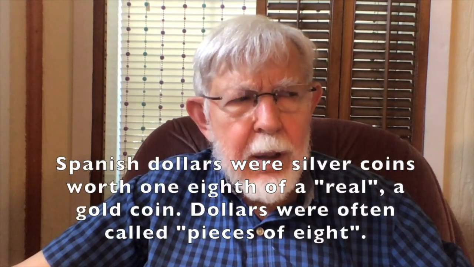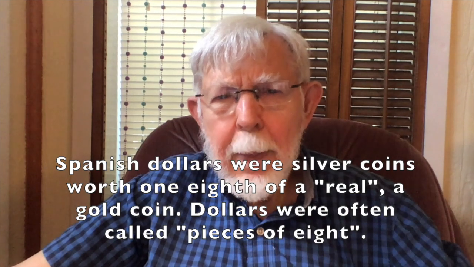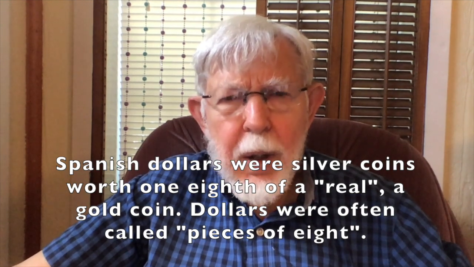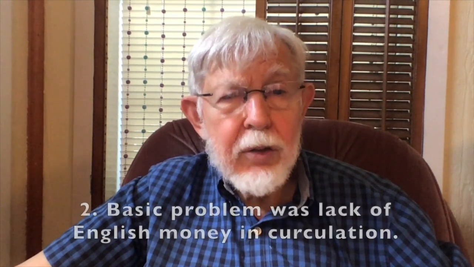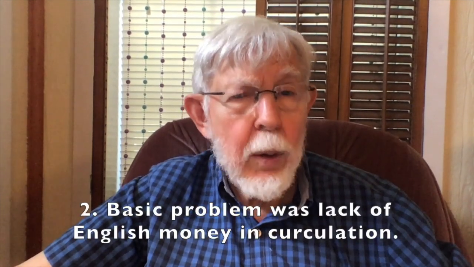So sometimes they might base it on those, but foreign money was always rated in terms of how much it was worth in English money. I'll get back to that. So far, so good. Basis is English money. The problem is they really don't actually have much of that stuff at all.